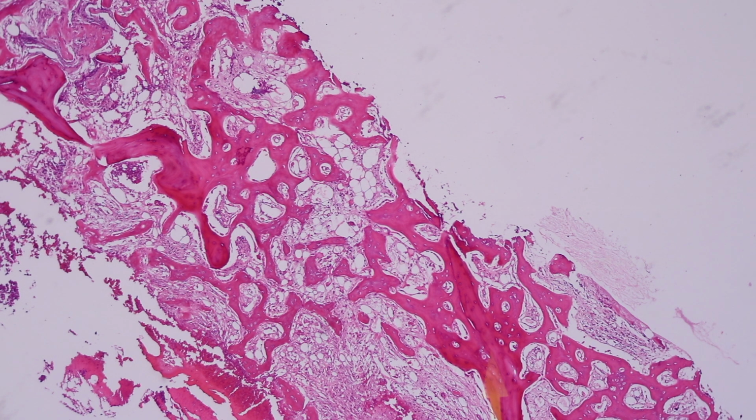In the United States, it's estimated that of women who reach the age of 70 to 80, 50% have some type of pathological osteoporotic fracture. It could be like this in the spine. It could be a femoral neck fracture, a fracture in the distal radius.